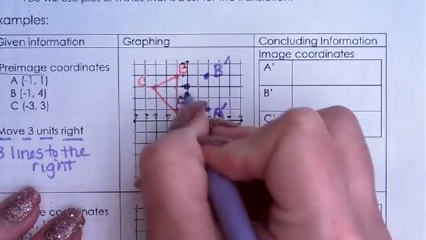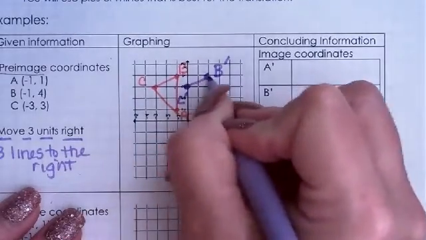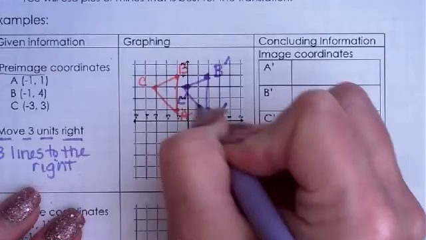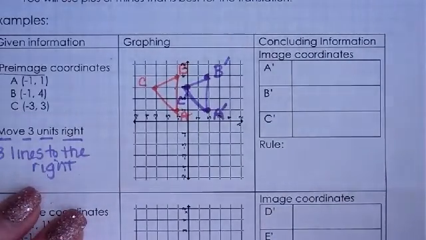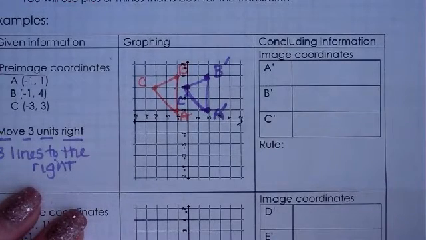And that would be C prime. Now, if you do this right, when you make your triangles, you should have 2 identical triangles, just in different locations. It's kind of like copying and pasting on your computer screen. If you copy and paste something, they look identical, they're just in 2 different locations.